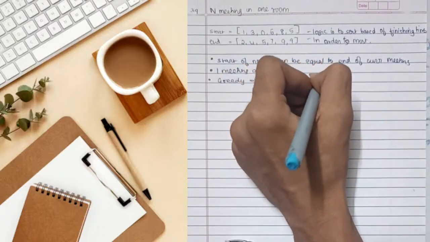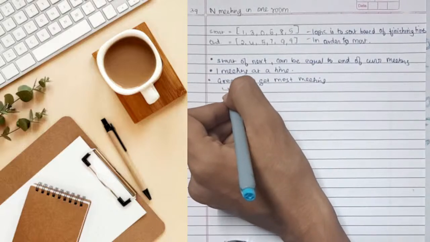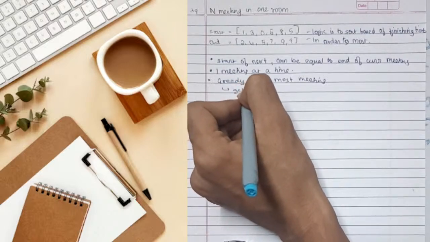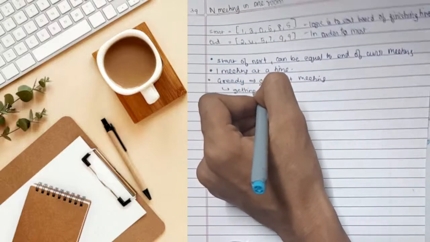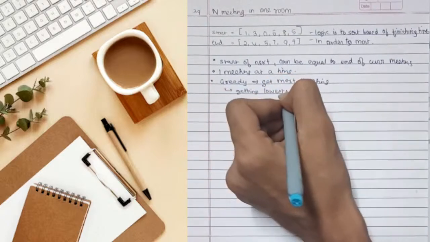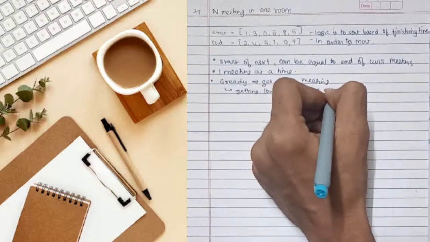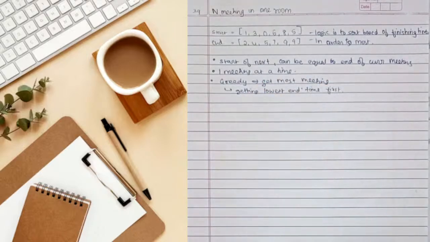How we will get most meetings is through getting the lowest end time first. So this is the simple logic. So now let's go into a dry run.